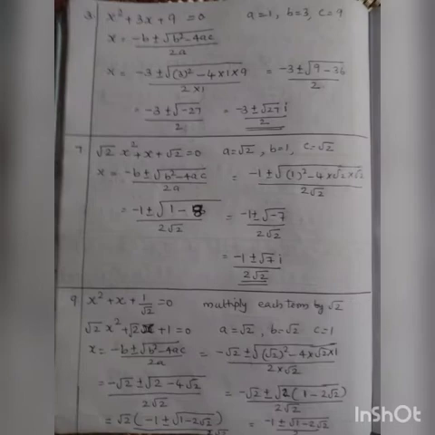x equal to, what is the formula? Minus b plus or minus root of b square minus 4ac, by 2a. Okay, substitute a, b, c in the proper places. So x equal to minus 3 plus or minus root of 3 square minus 4 into a into c. 4 into what is a here? 1, into what is c here? 9. So 4 into 1 into 9, all divided by what is the denominator? 2a. 2 into a is 1, so 2 into 1.